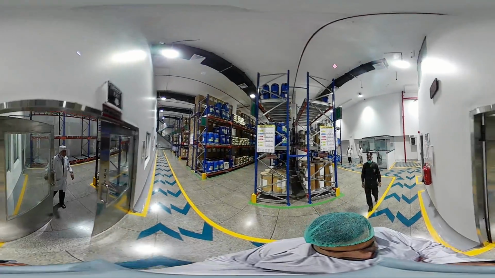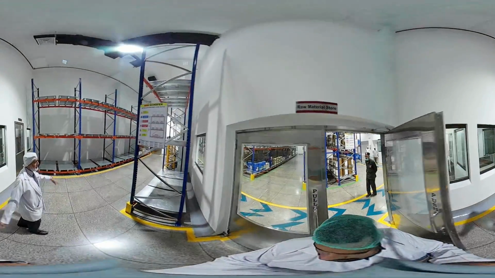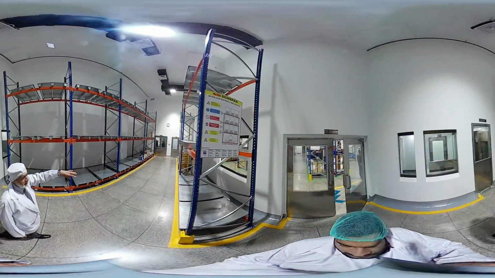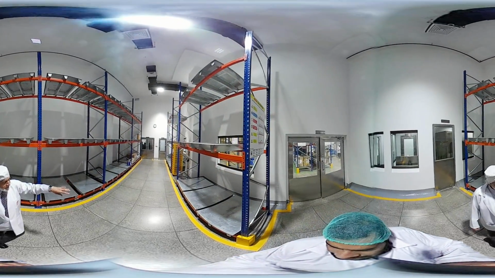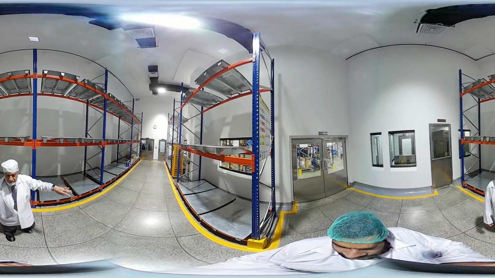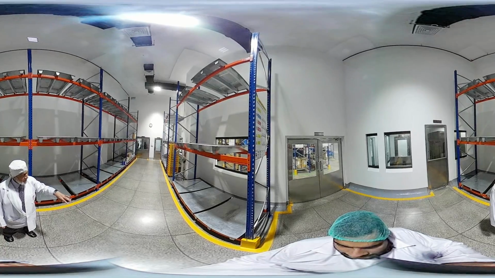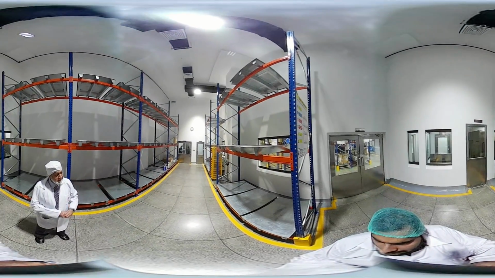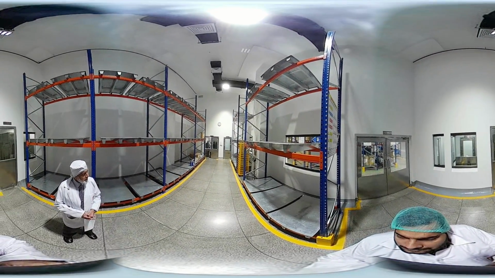we receive the raw material, and the raw material is unloaded from that side. The truck is unloaded there, and we de-dust all of it, if at all some sort of dust is there. Then we shift the materials into this. This is our quarantine area.